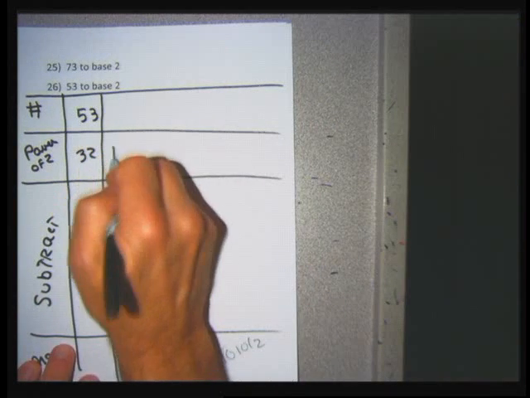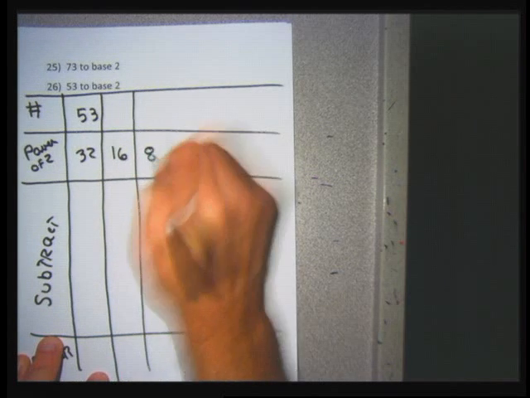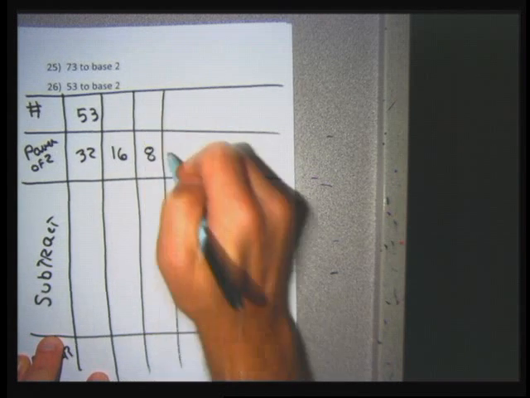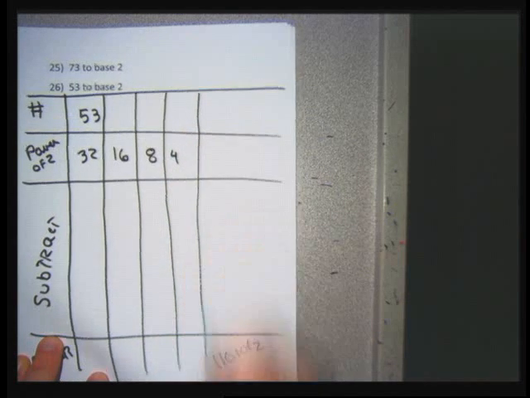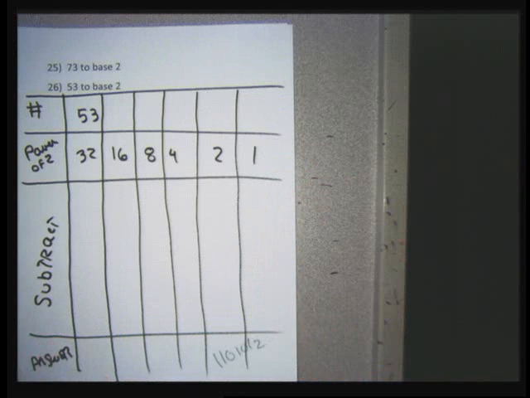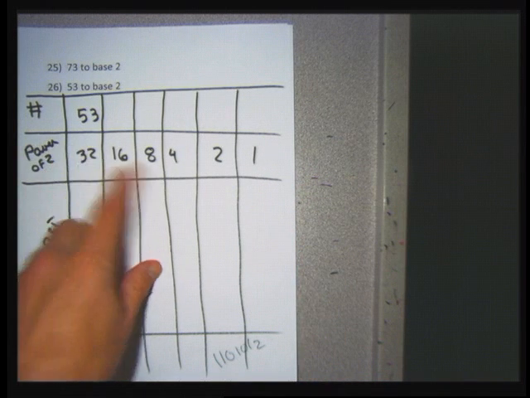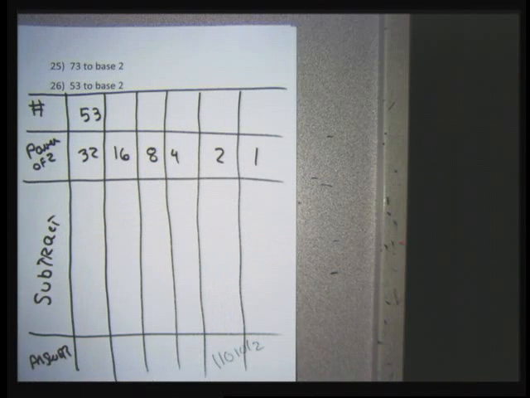So I'm going to write 32, 16, 8, 4, 2, and 1. And again, you're going to have another column that starts with 64, 32, 16, 8, 4, 2, and 1. And now I subtract.